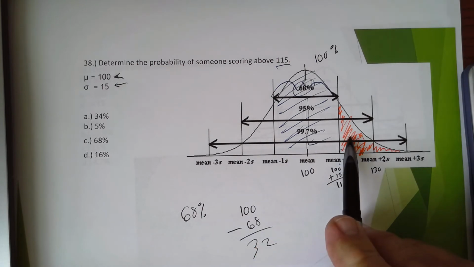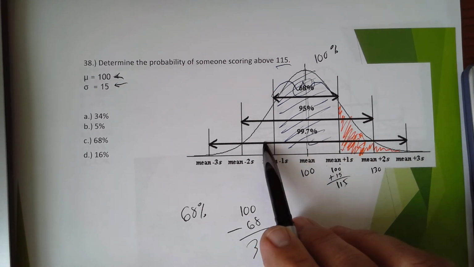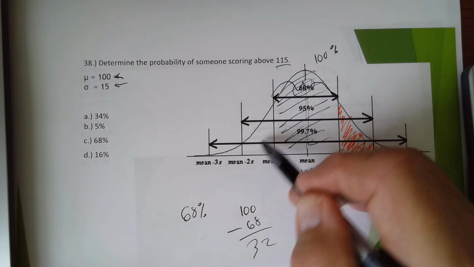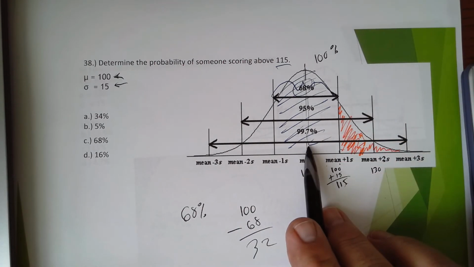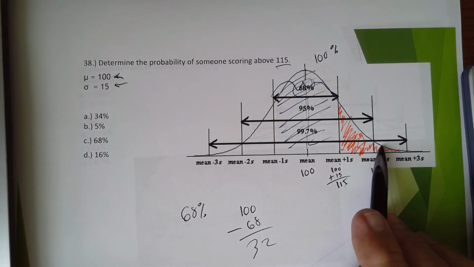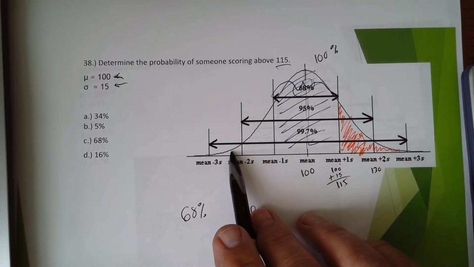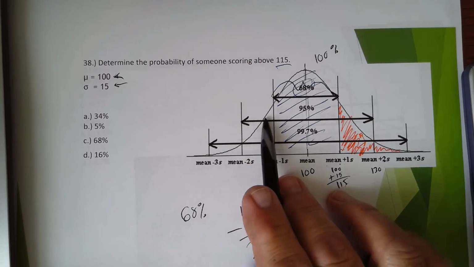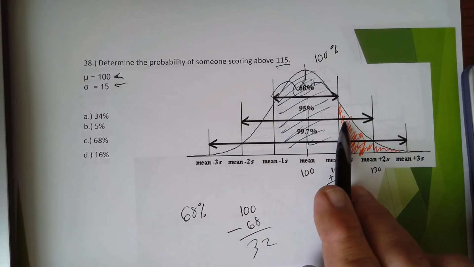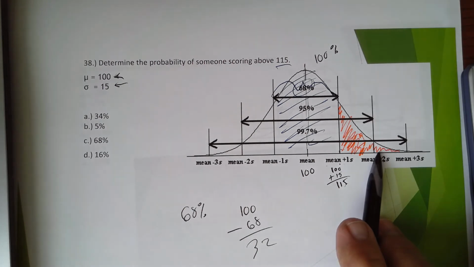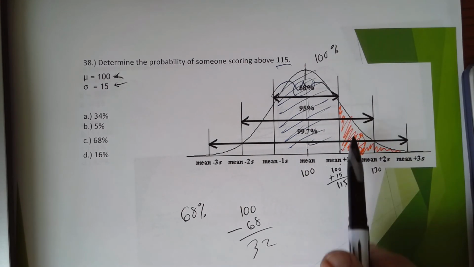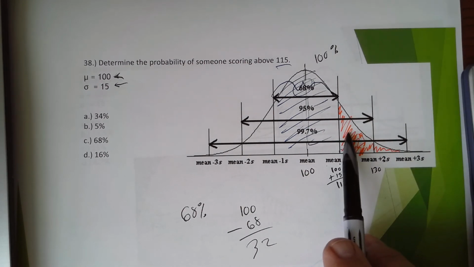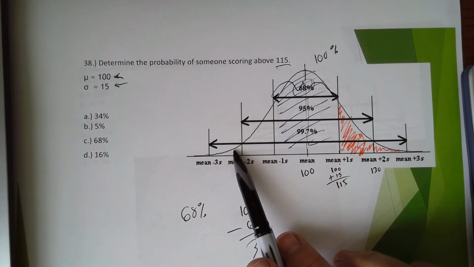Well, that's this part and this part. But we don't want this part here, do we? This part here is even lower than this part. They did not score above 115. So we have to remove this part as well. What do we know about this part? Well, this part is exactly the same size as the part that I've colored in orange. The reason being is we know it's a mirror image. It's symmetrical. So whatever this part is, this part's the same.